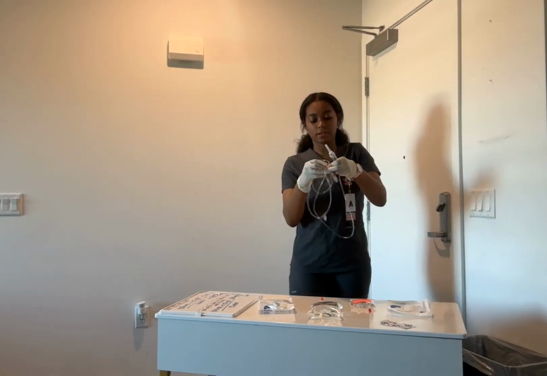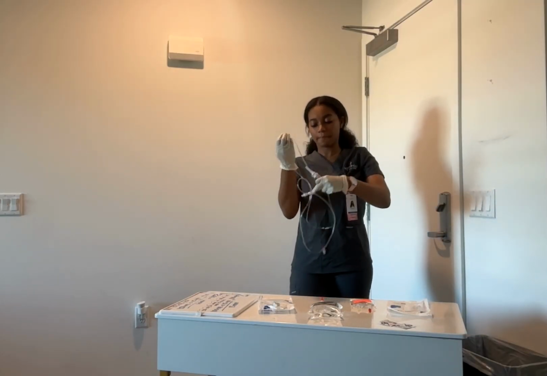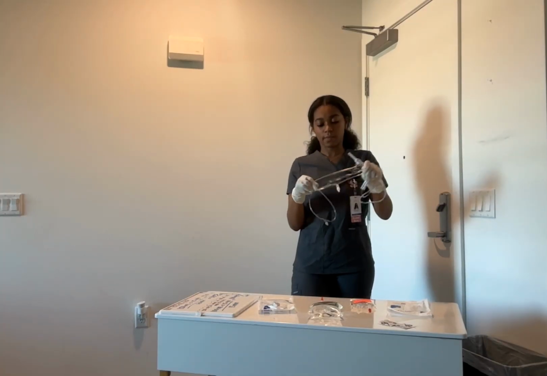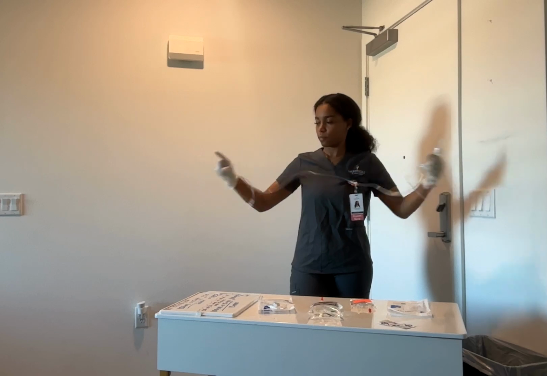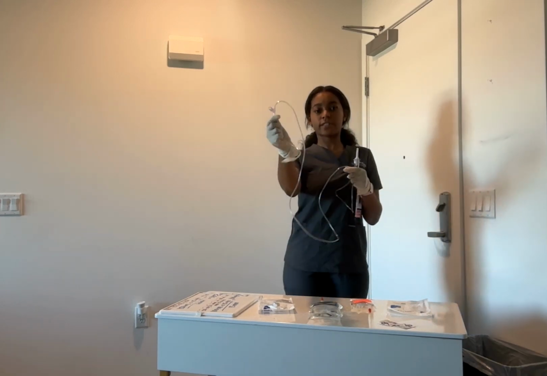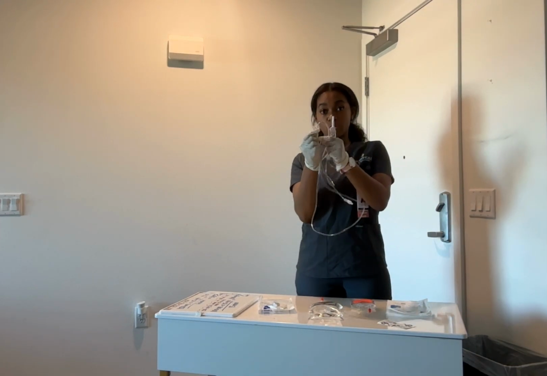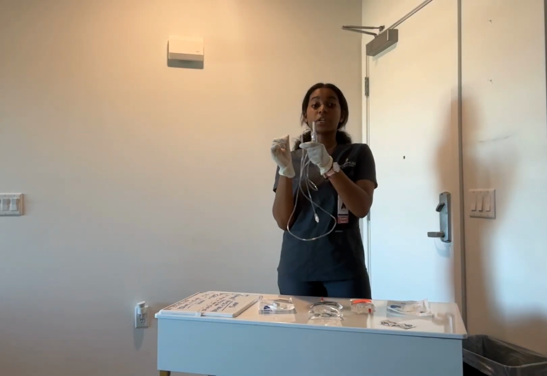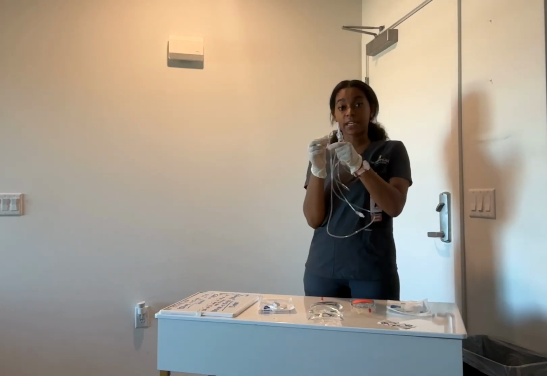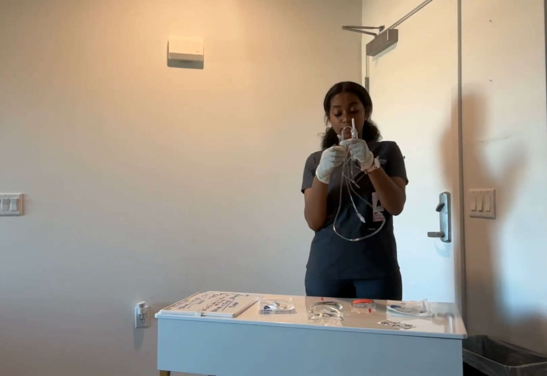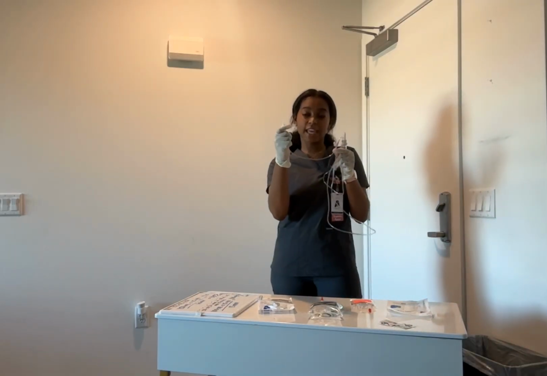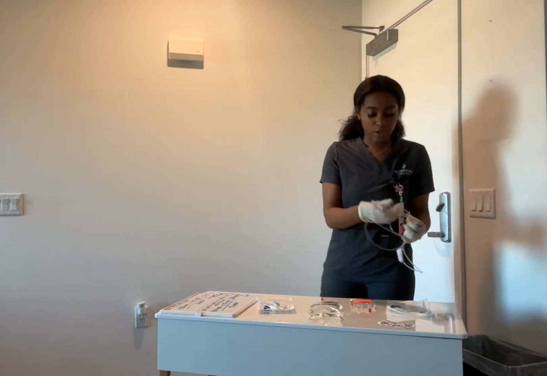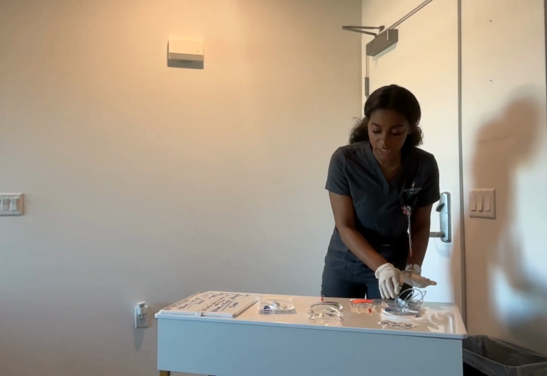And then right here, it's a Y site. So right here, this is where the medication is going to go through from the secondary tube. This is going to be cleaned, and you want to make sure that the medication is compatible so that the tubes are compatible. And then this adapter, this is going to be going to the patient's IV site. So I'm just going to place that right here until we're ready to use it.